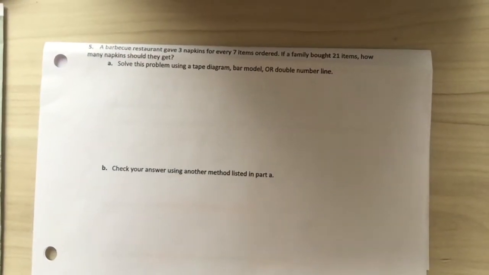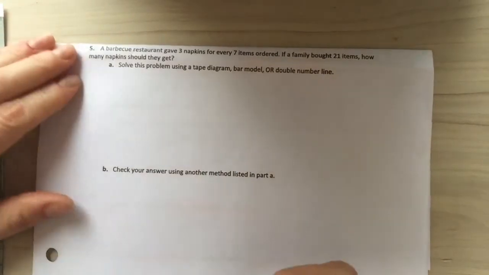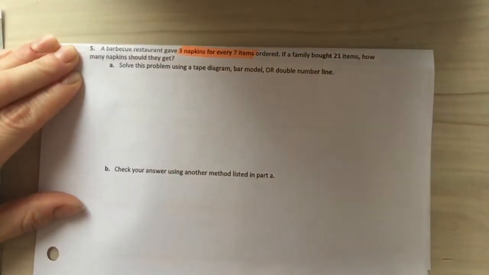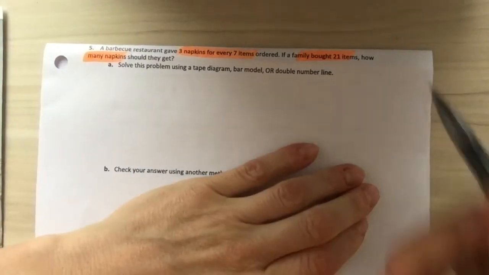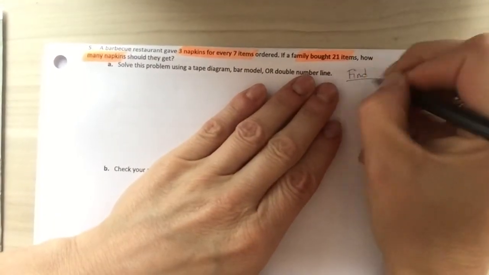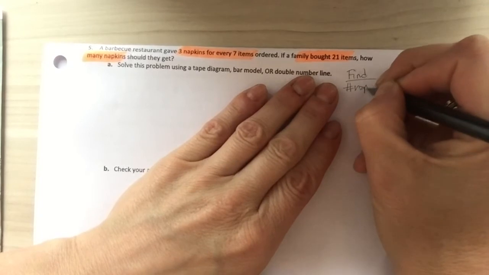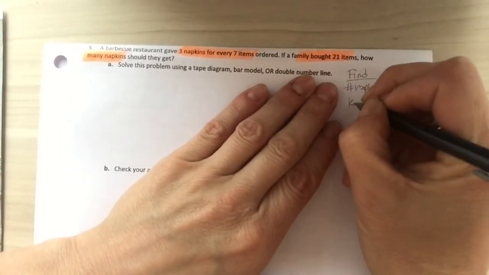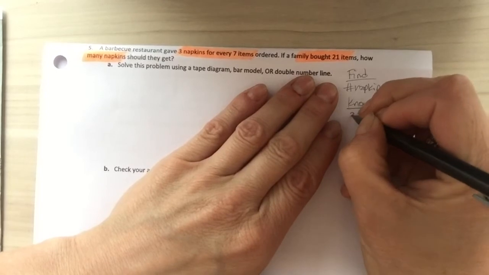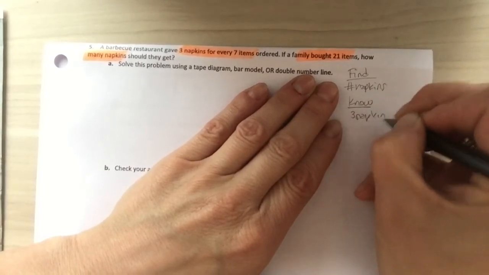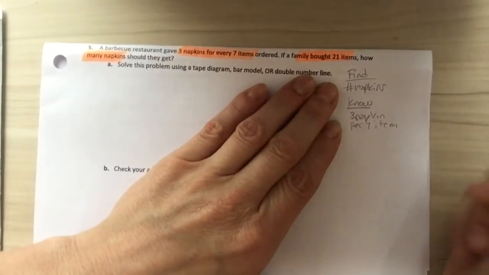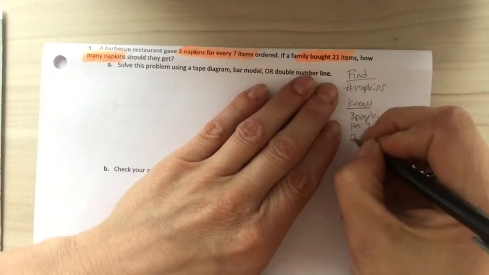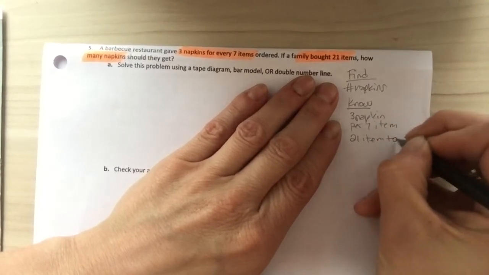All right, we got a new problem here. Last problem. The barbecue restaurant gave 3 napkins for every 7 items ordered. If a family bought 21 items, how many napkins? Find the number of napkins. We know 3 napkins per 7 items, and that there's 21 items total.